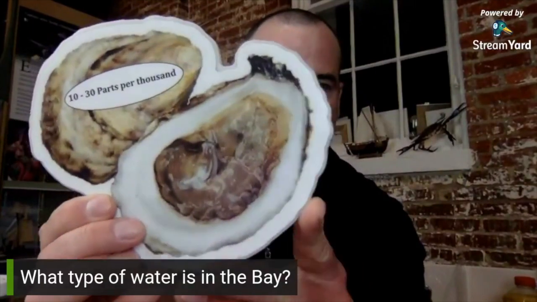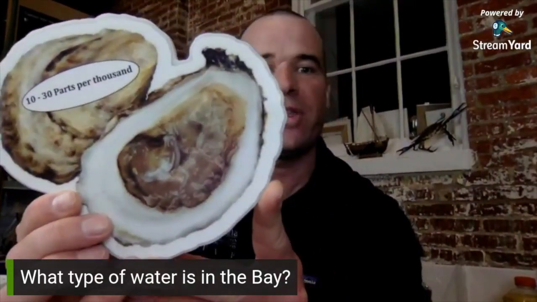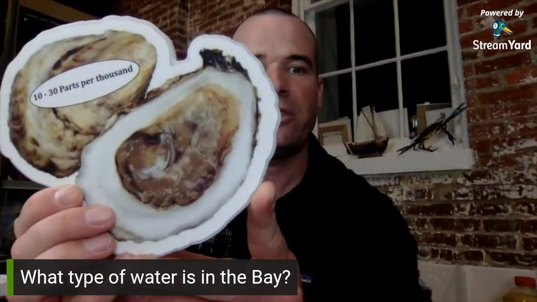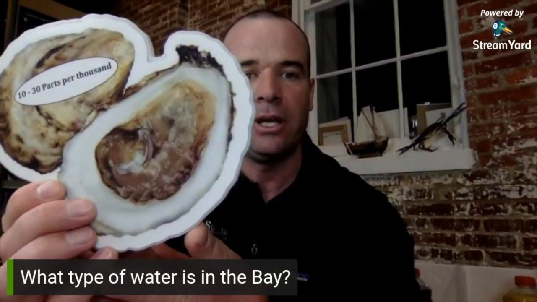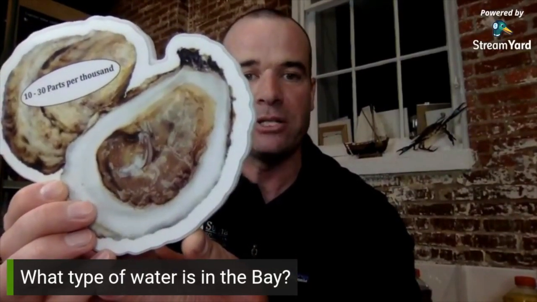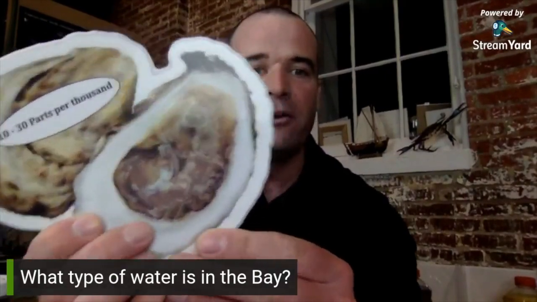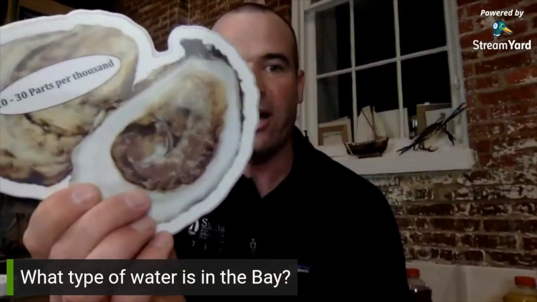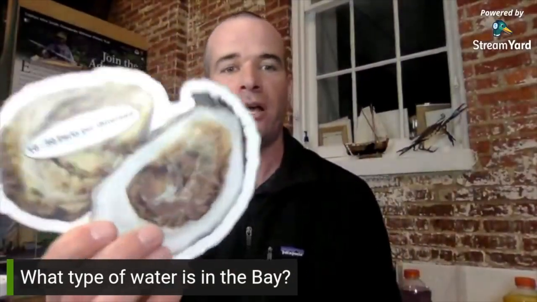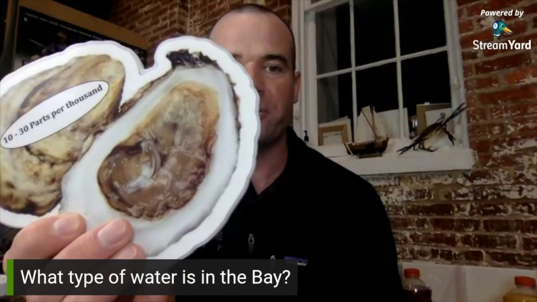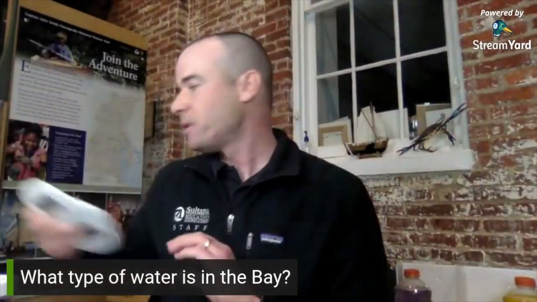And oysters want at least 10 parts per thousand, okay? So when we look at things like oyster aquaculture, which is the farming of oysters, there are certain places where they find more success than others. And if you can reliably find 20, 25 parts per thousand salt, you're gonna have a better chance of your oysters surviving.